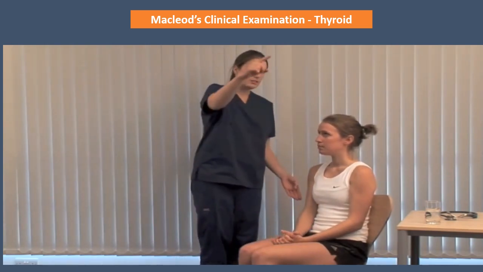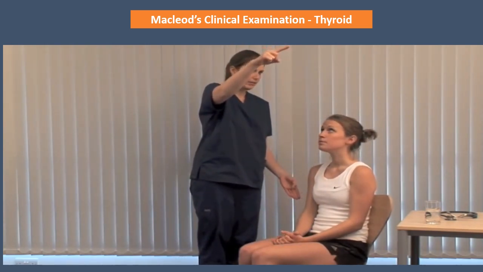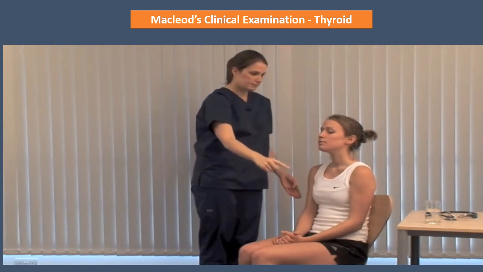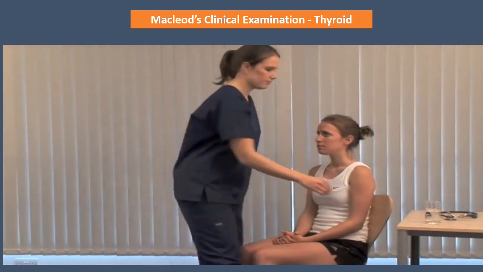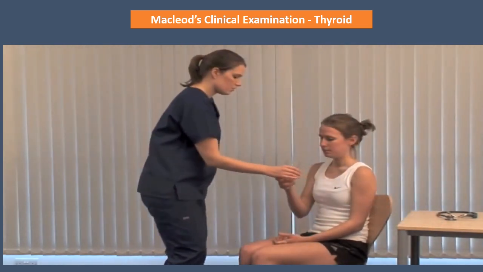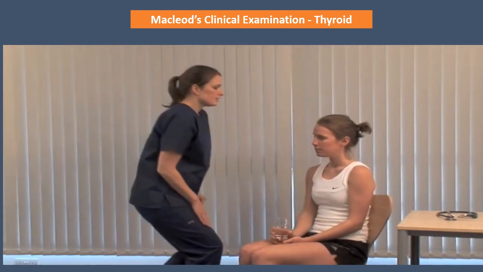Keeping your chin still, could you look at my finger and follow it down? Check for lid lag. You may need to give a bigger target if the patient's vision is poor. Look for proptosis. This is best seen from above. The thyroid or a thyroid mass moves up on swallowing. Supply water for the patient to sip to demonstrate this.